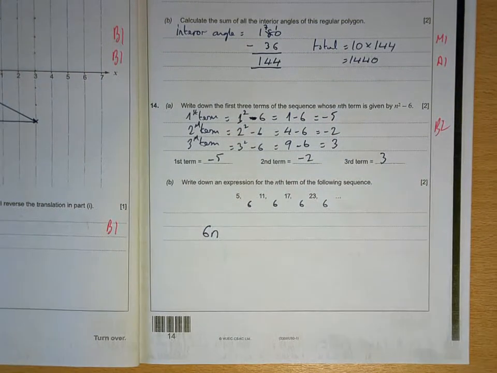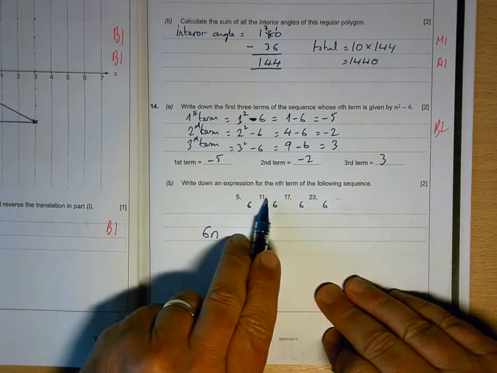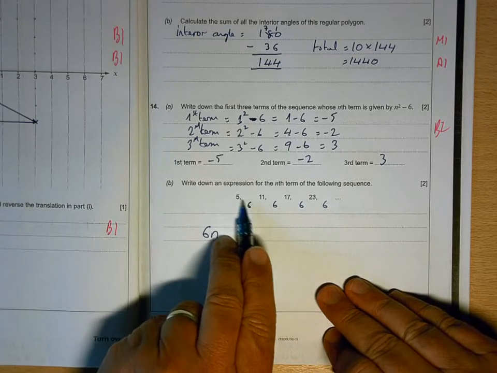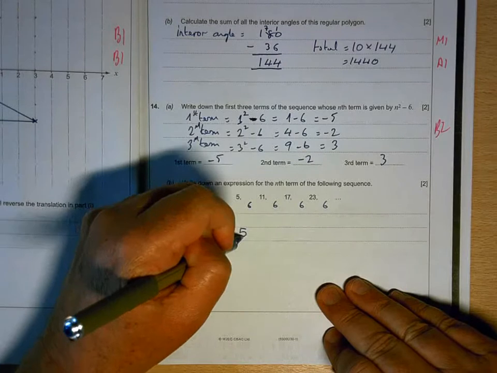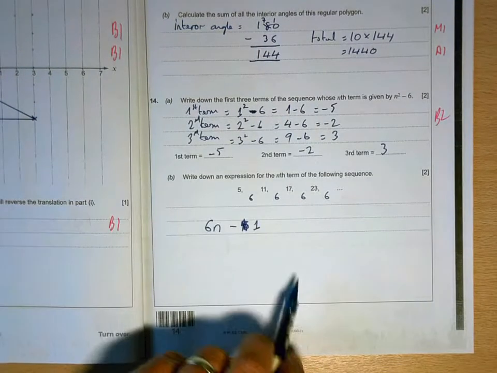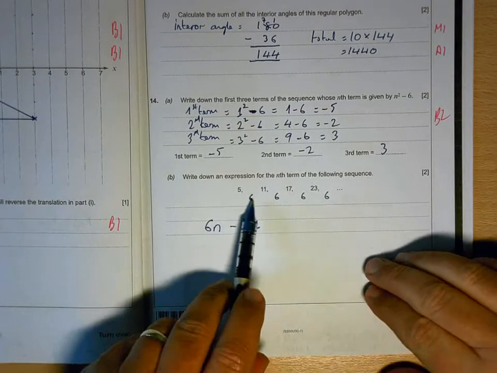It's basically the 6 times table, but the numbers have been shifted, and in this case they've been shifted down 1. Rather than 6, 12, 18 and so on, they're 1 less than that. Not -5, -1. So the general method we use for finding the nth term rule is look for the differences.